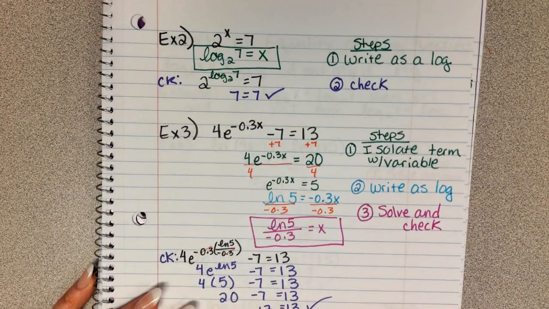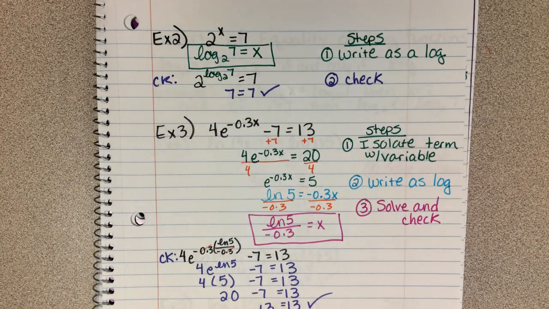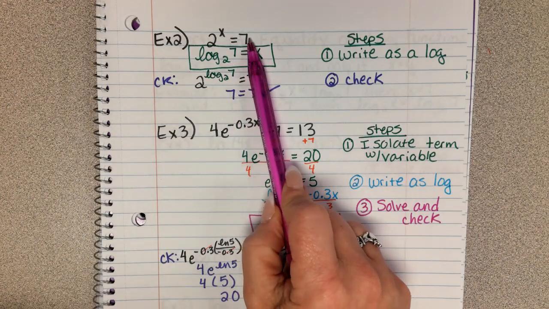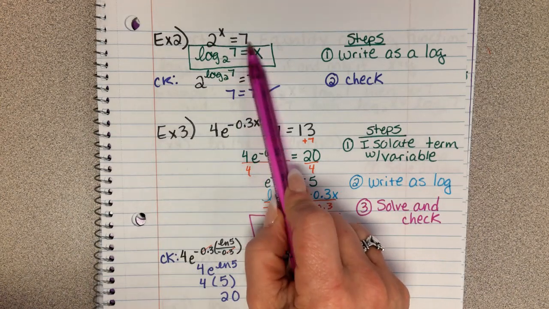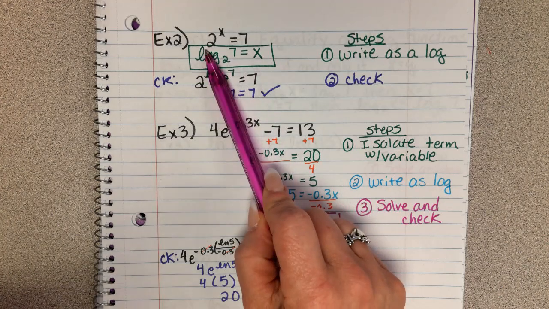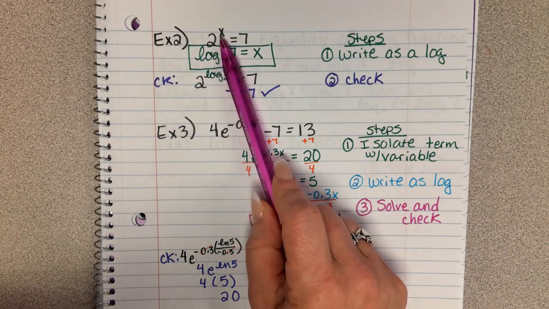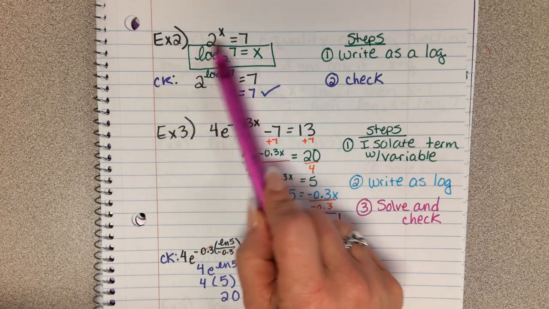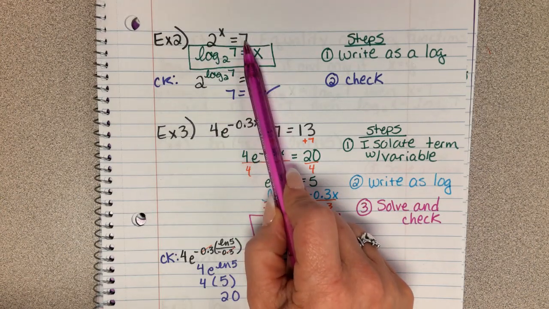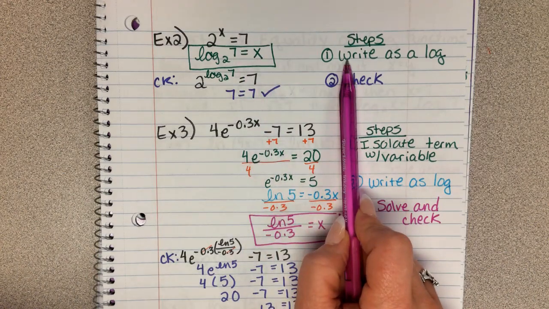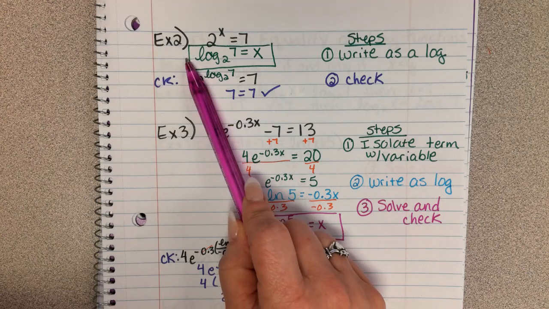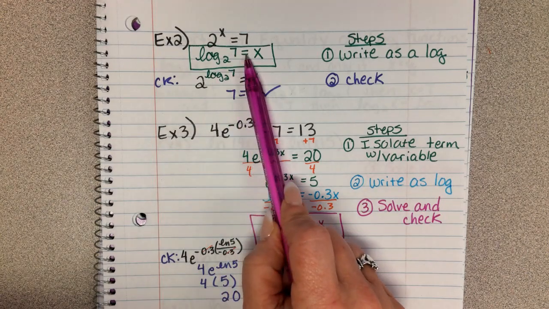The next way you'll see this is you will actually just see an exponent. So let's say I have 2 to the power of x equals 7. There's no way that I can rewrite 7 with a base of 2. So 2 to any power is always an even number. 7 is not even. So I can't get these to have the same base. Since they cannot have the same base, the first thing I'm going to do is write these as a logarithm. So I'm going to rewrite this exponent as a logarithm. It's now log base 2 of 7 is equal to x.